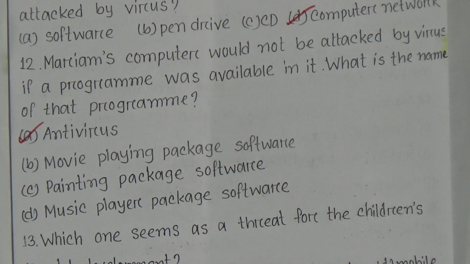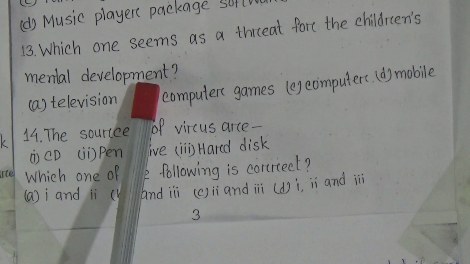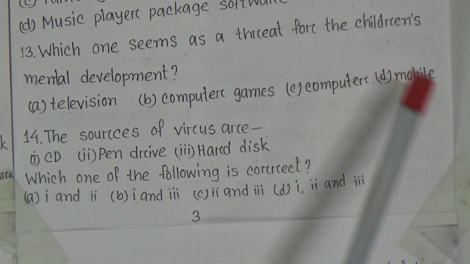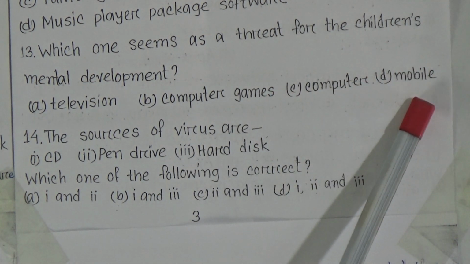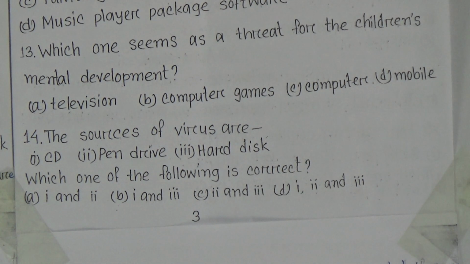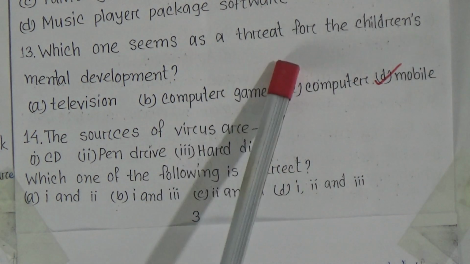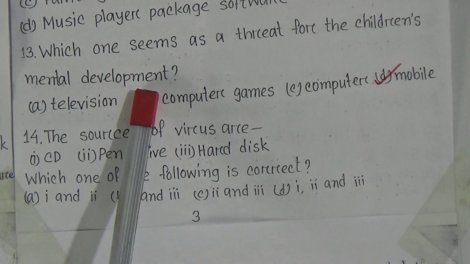Now come to question number 13, which one seems as a threat for the children's mental development? Options are television, computer games, computer, mobile. Here, can you guess what will be the answer? Yes, it will be definitely mobile, because mobile is a threat for the children's mental development.